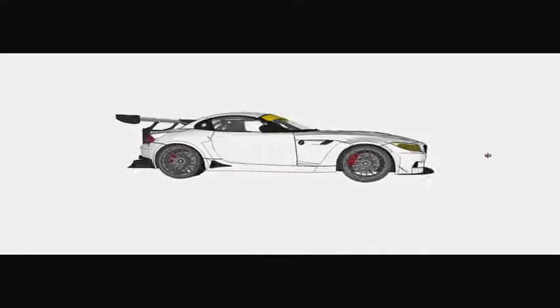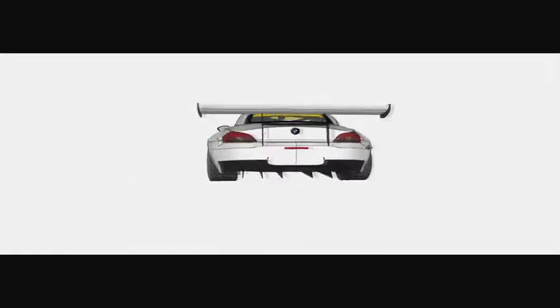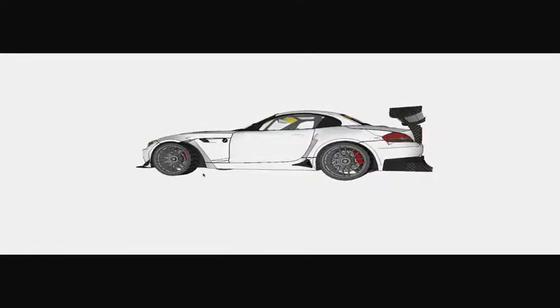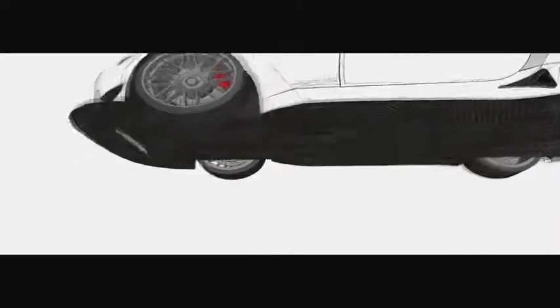On the trees and aero add-ons, we'll be using the BMW Z4M GT3 class to show you all what it's all about.